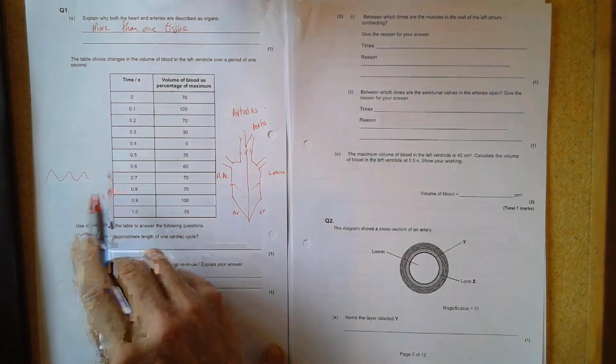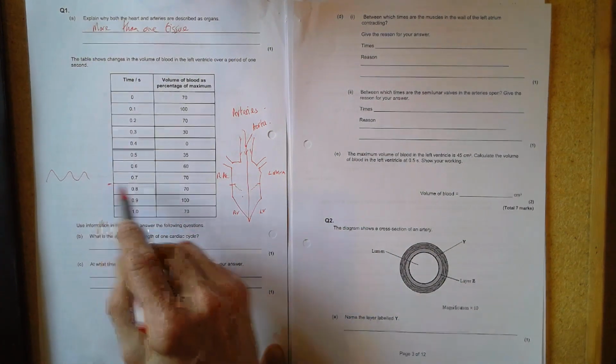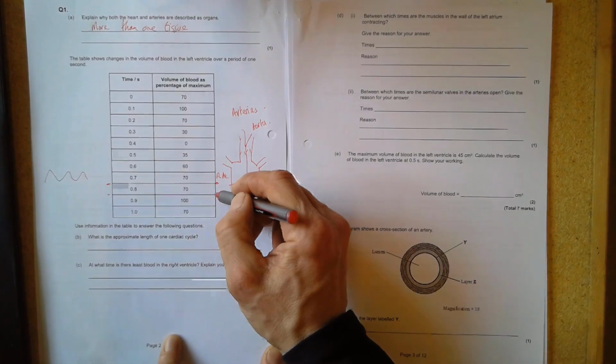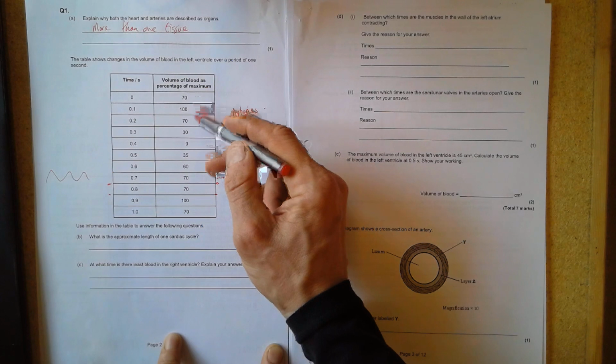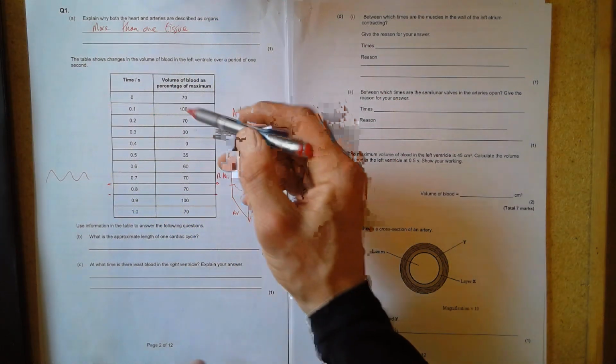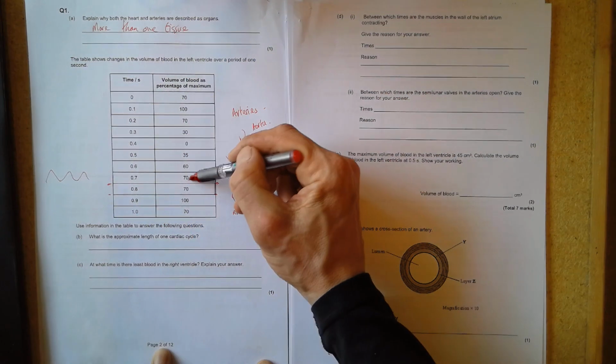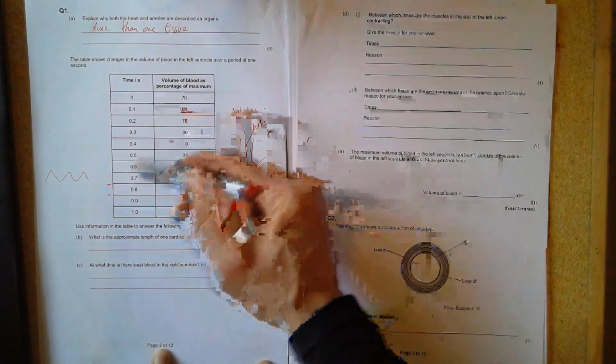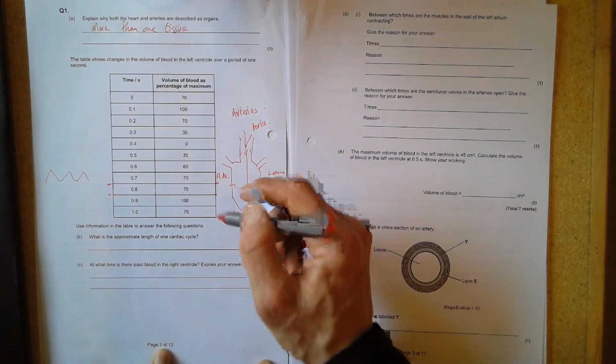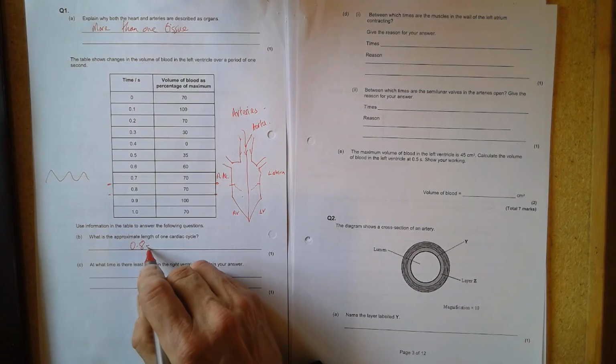Probably the cutoff is after there, and then it's back down to 0 again. So from 0 to 70, back down to 0, and that would make 0.8 seconds.